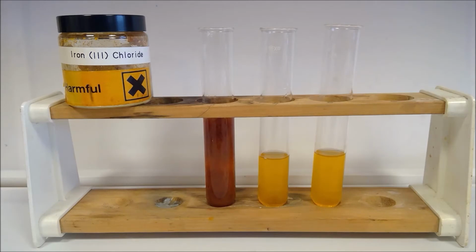Right, to this same solution, this is part B now, we're going to add sulfuric acid dropwise until there's no further change. I've got quite large volumes here, so I think we'll go more squirt wise. Done it big so that we can see the changes clearly.